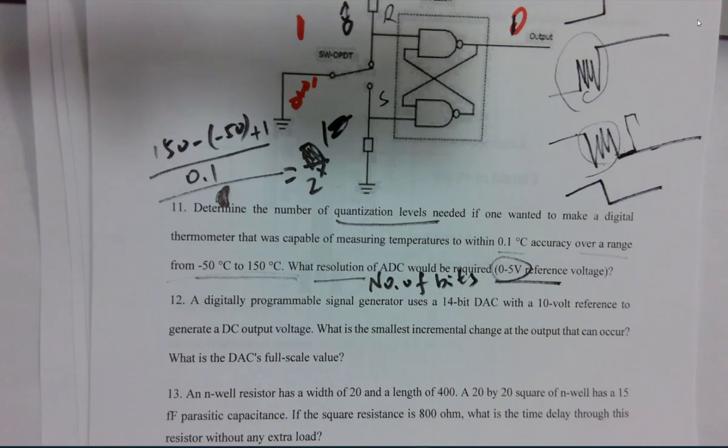Always for ADCs and DACs, whenever people ask you for the resolution, it's always the number of bits. Rarely are they expecting the smallest voltage they can resolve. Usually, if they ask for the resolution, it's always how many bits.